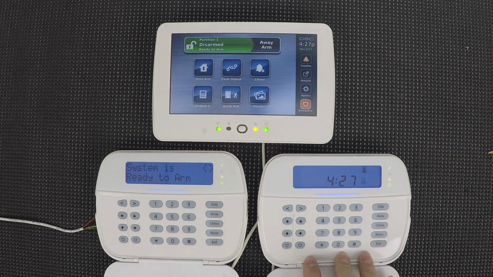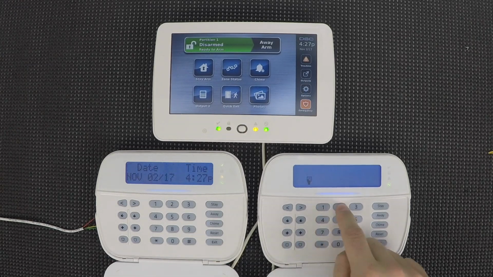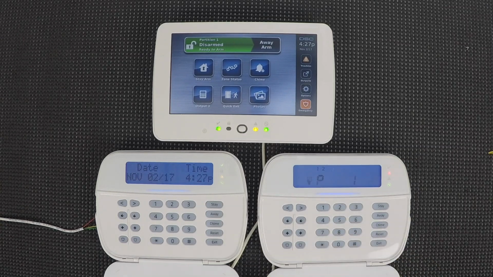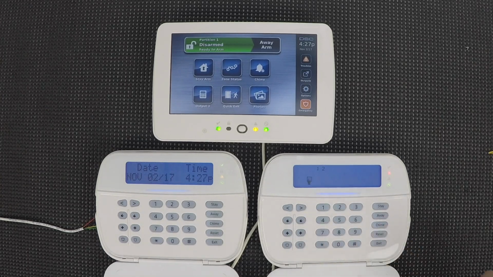The icon keypad, very similar process. So we do *5, and then you just need to know that you need to enter your master code. And then it's going to show you which user codes are programmed, much like an open zone. So you can see the P, and then it shows 1, and then 2, and then goes blank. So it's just going to scroll through which user codes are programmed.